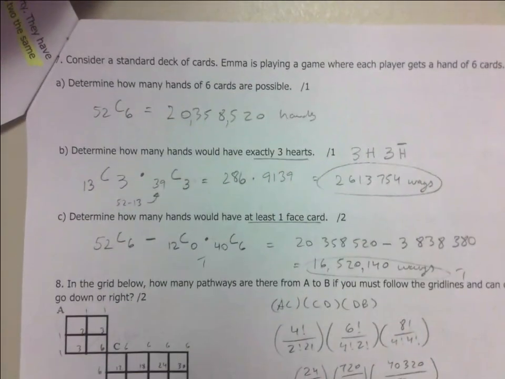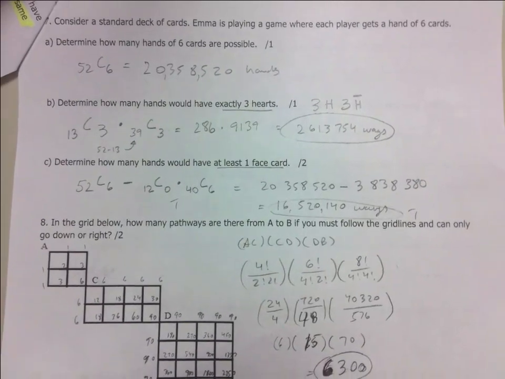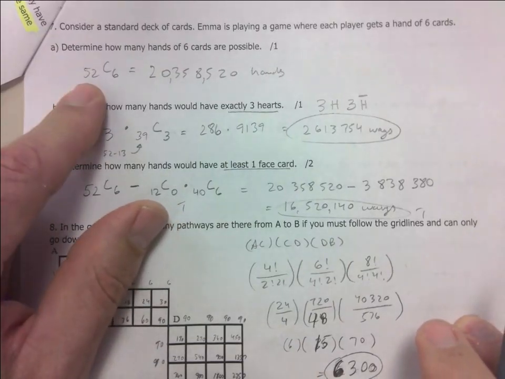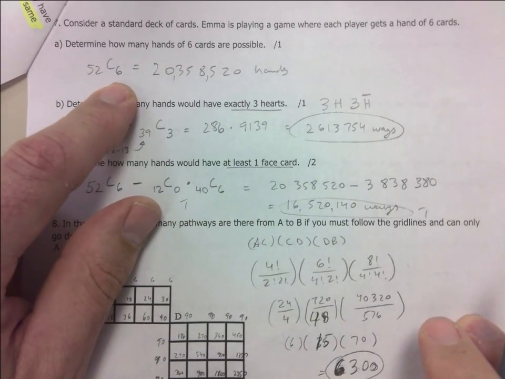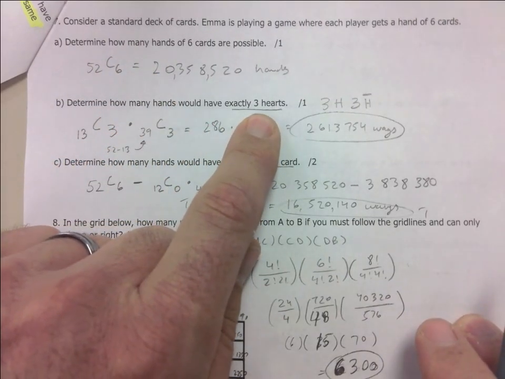Keep going. Hands of cards. Okay, so you're grabbing 6 cards at a time. Order doesn't matter. So we go 52 choose 6. There you go. That's how many hands. How many hands would have exactly 3 hearts?